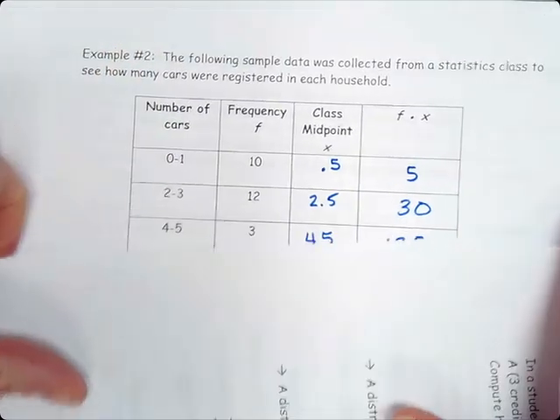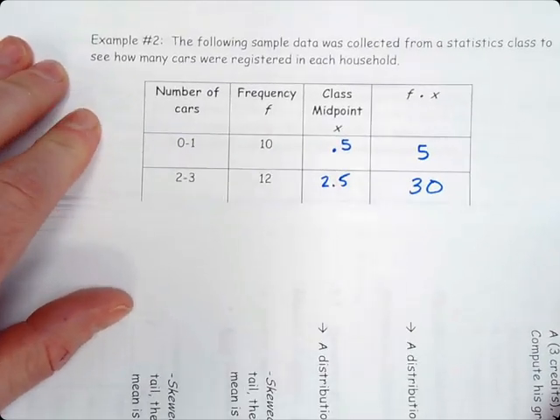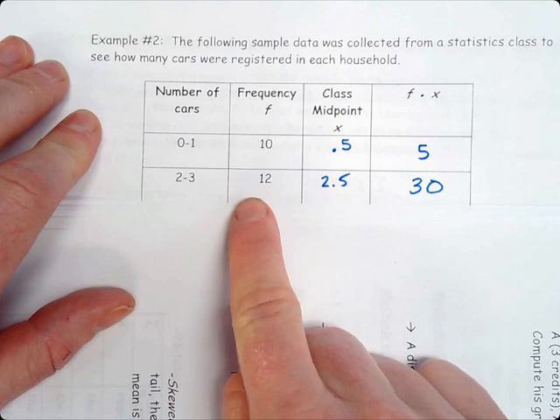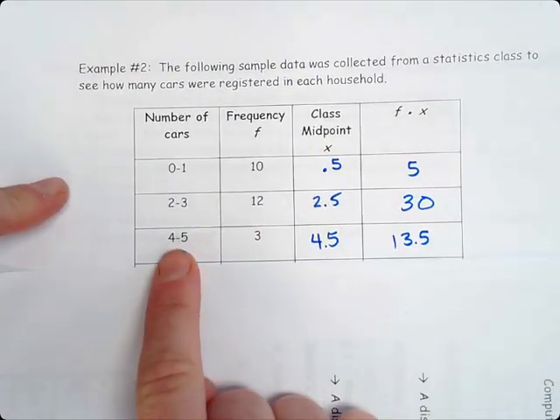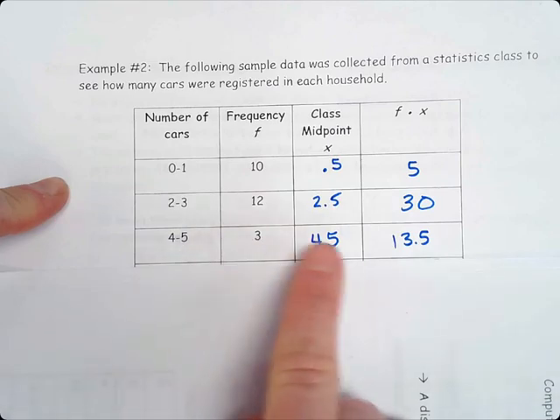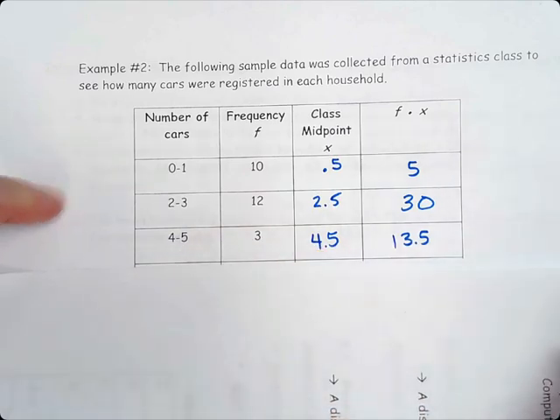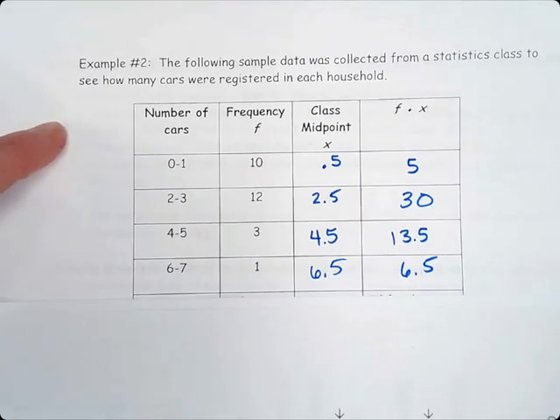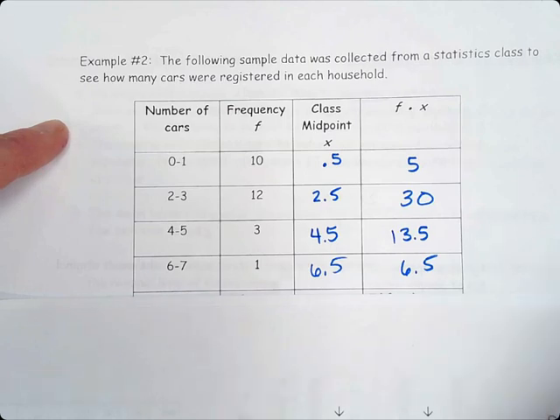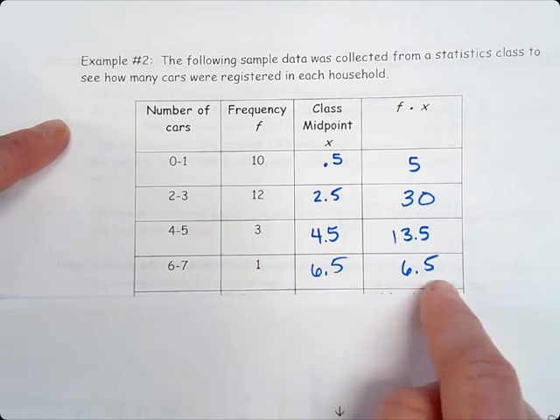Okay, and then 2 to 3, sorry. So the midpoint would be 2.5. Multiply 2.5 times 12 to get 30. 4 to 5 cars, the midpoint is 4.5. Multiply to get 13.5. 6 to 7 cars in one household, that's a lot. So there's only one person. The midpoint is 6.5. We multiply to get that.